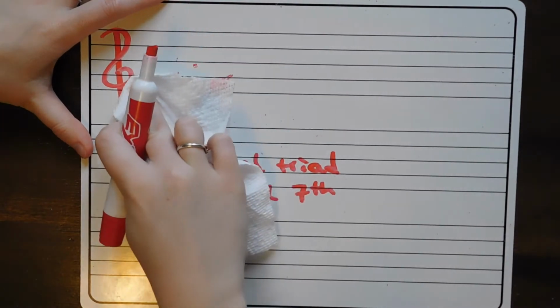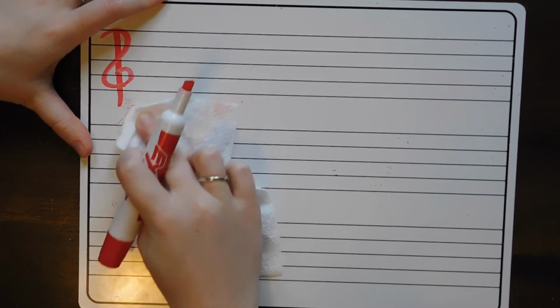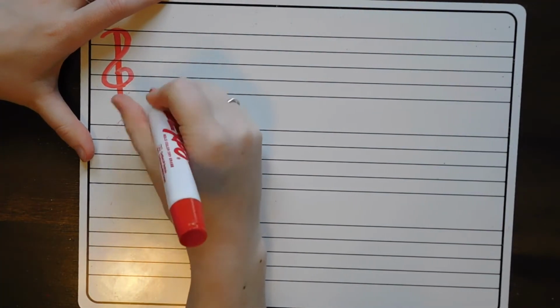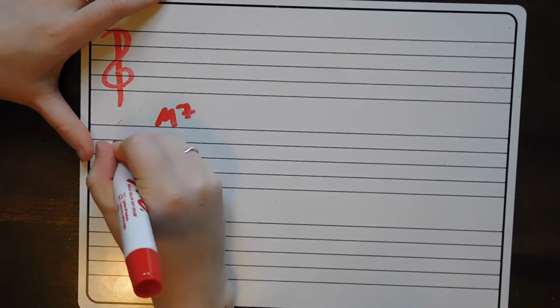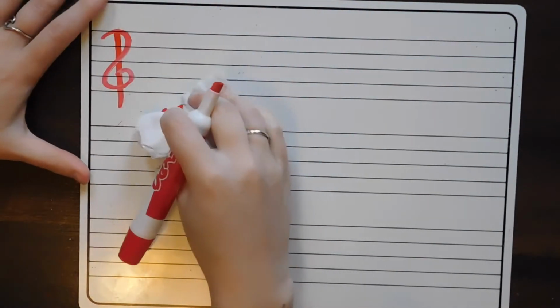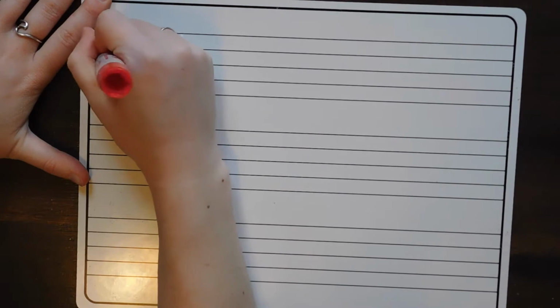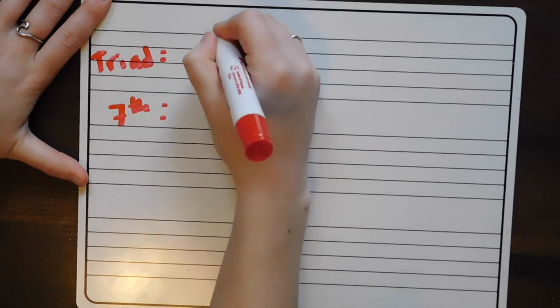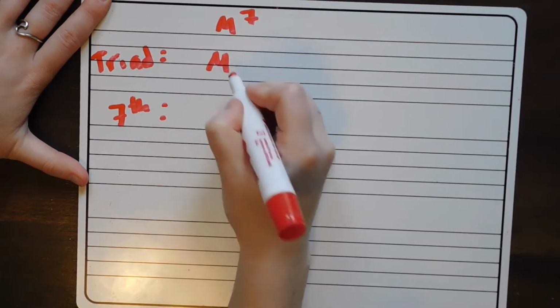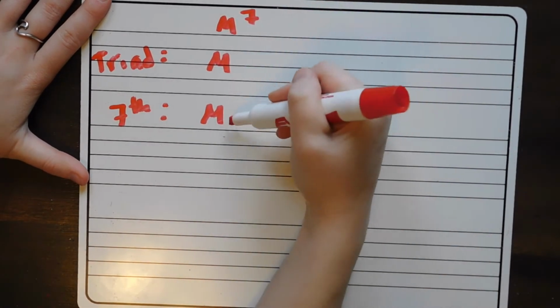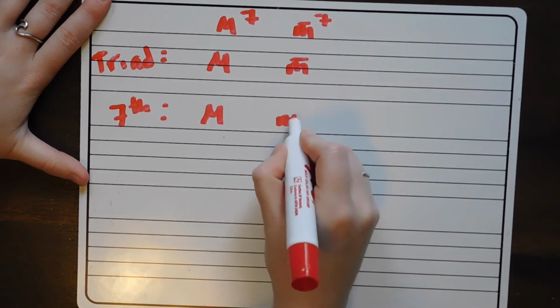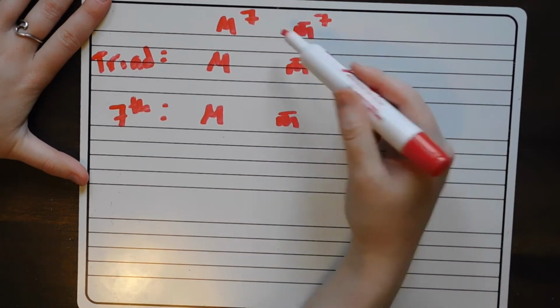So the ones that are hard to remember, actually, honestly, I think it's only really one to have a hard time remembering, right? I'll make like a little chart for you. So here's your seventh chord, your triad quality is going to go here, and then your seventh is going to go here, right? So for a major seventh, you have a major triad with a major seventh. Kind of easy, right? It's a major major. For a minor seventh, you have a minor triad with a minor seventh. So again, minor minor, kind of easy.